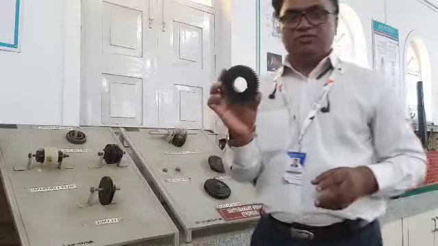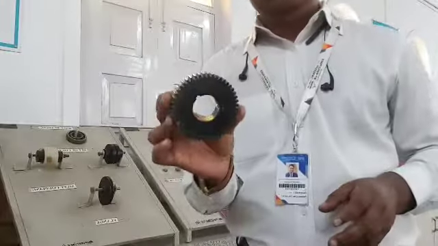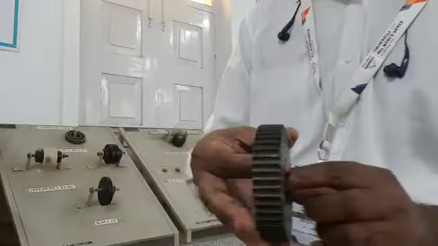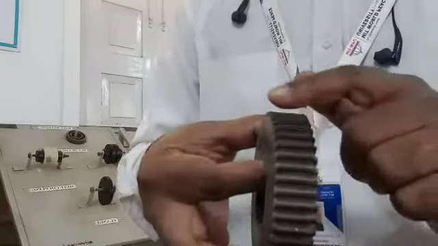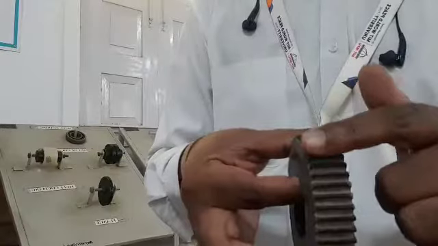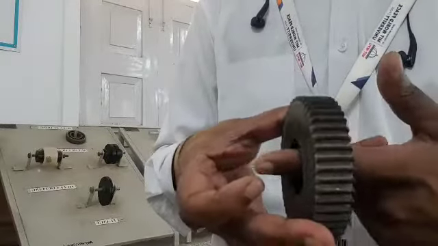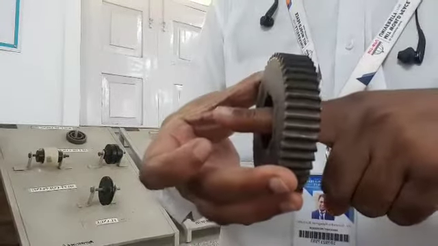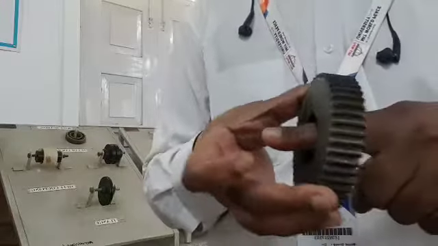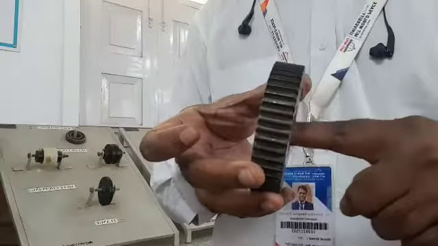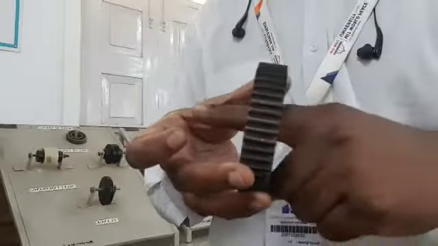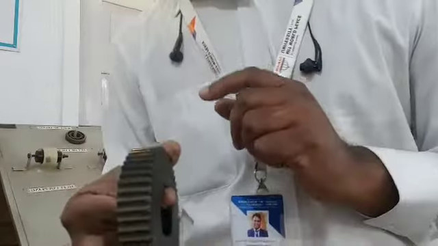This example which I have shown you earlier also is a spur gear. In the case of a spur gear, you will see these teeth. These teeth are parallel to the shaft. So the shaft will be here like this. Okay, so here you can see the shaft. These teeth will be parallel to the shaft. This kind of gear is called a spur gear.